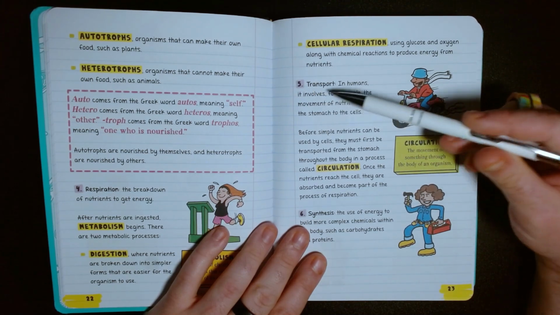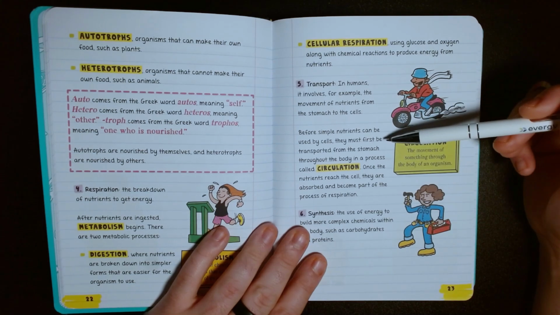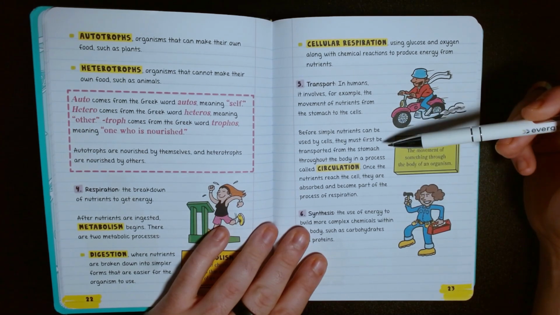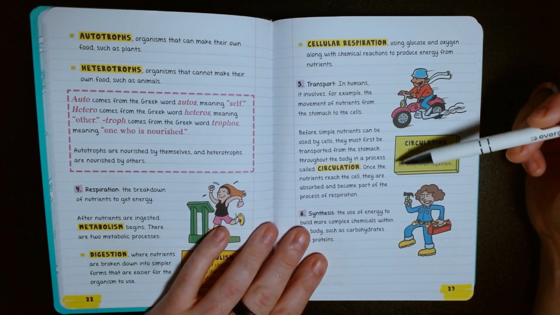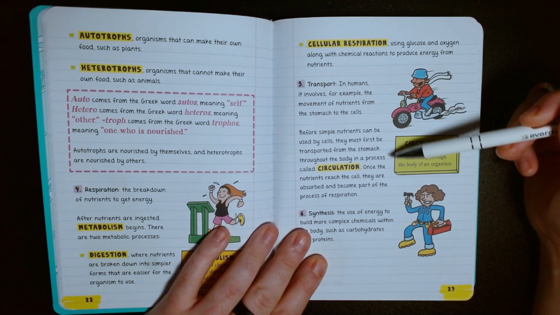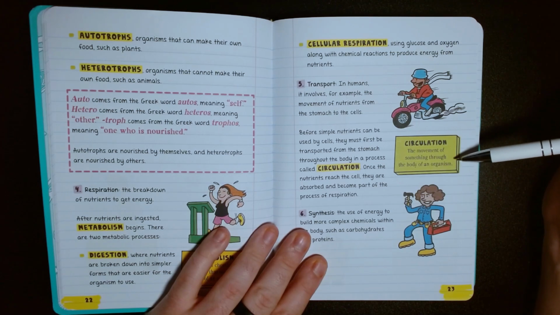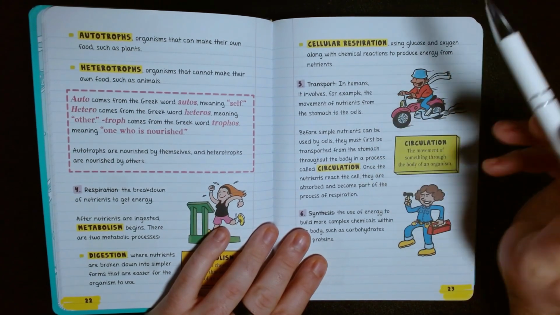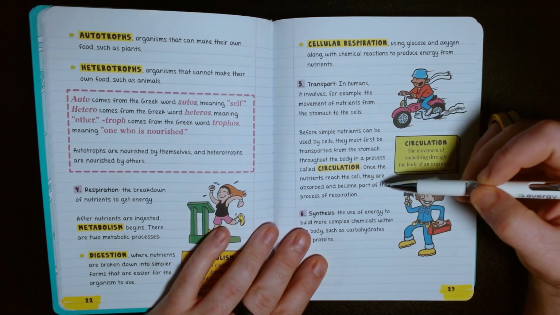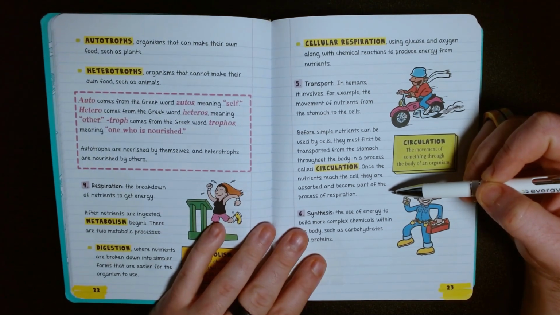The fifth life function is transport. So in humans, it involves, for example, the movement of nutrients from the stomach to the cells. Before simple nutrients can be used by cells, they must first be transported from the stomach throughout the body in a process called circulation. Circulation is the movement of something through the body of an organism. Once the nutrients reach the cell, they are absorbed and become part of the process of respiration.